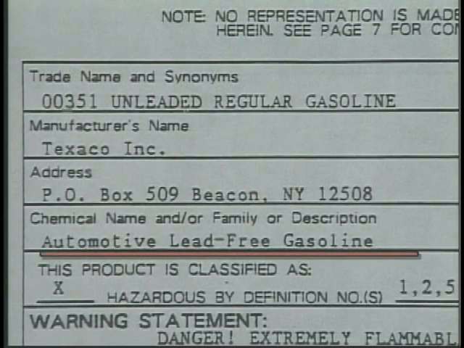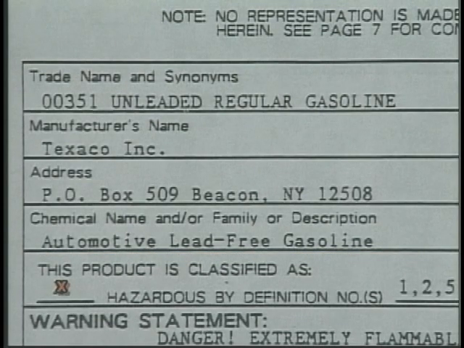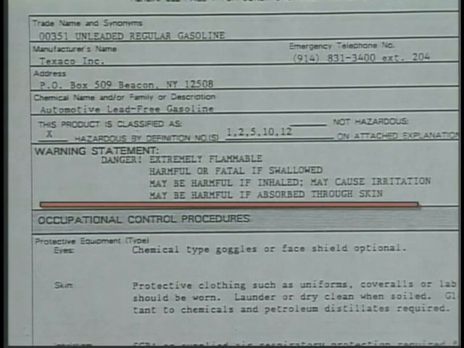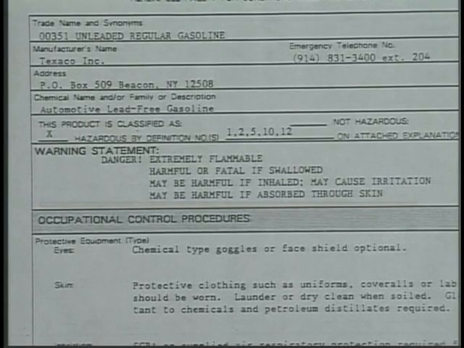The chemical name is automotive lead-free gasoline. This product is classified as hazardous. The warning statement reads, "Danger, extremely flammable, harmful or fatal if swallowed, and may be harmful if inhaled. May cause irritation and may be harmful if absorbed through the skin."